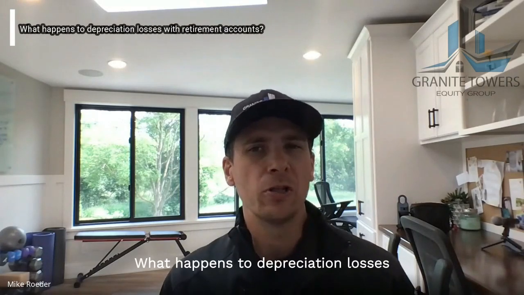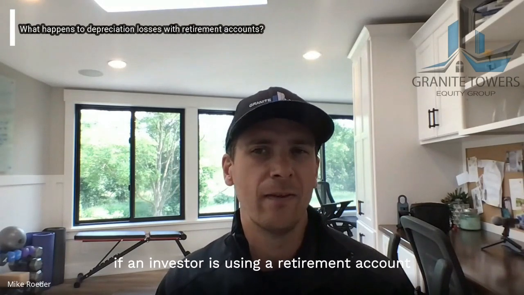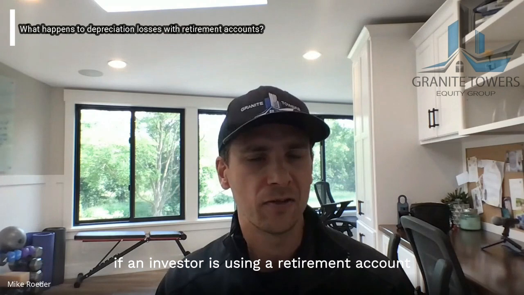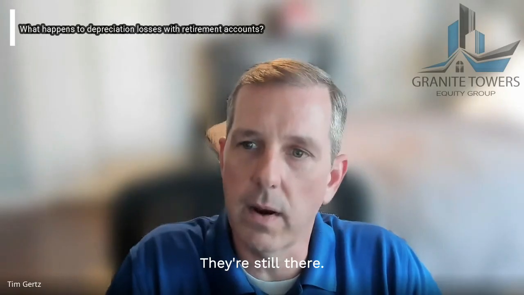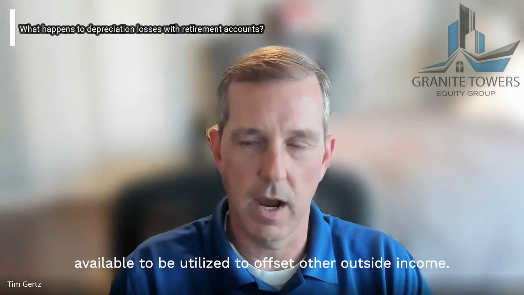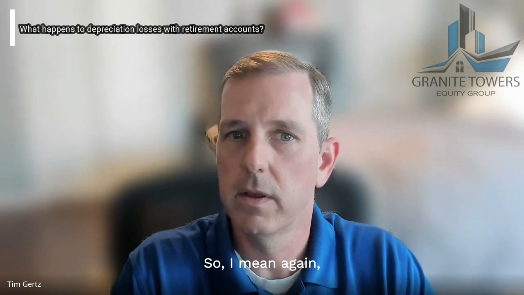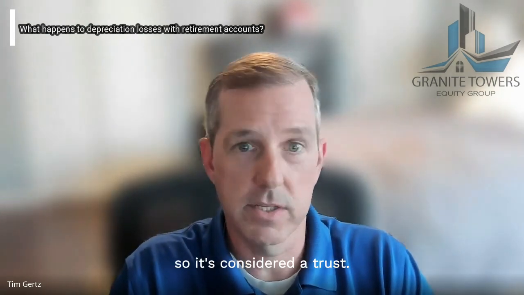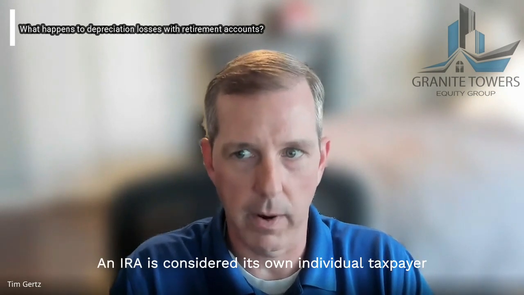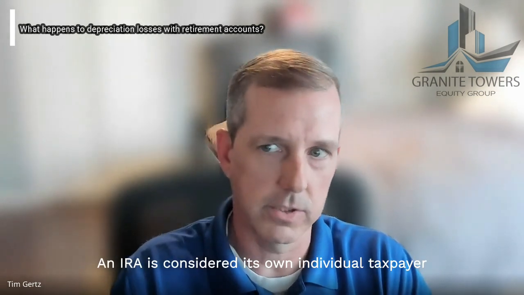What happens to depreciation losses if an investor is using a retirement account, such as an IRA or a solo 401k? They're still there. They're just not available to be utilized to offset other outside income. So, I mean, again, that is a taxpayer. So it's considered a trust. An IRA is considered its own individual taxpayer.